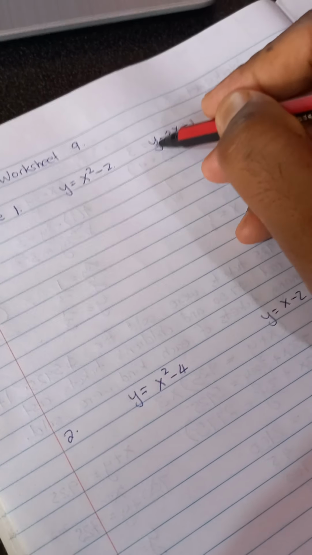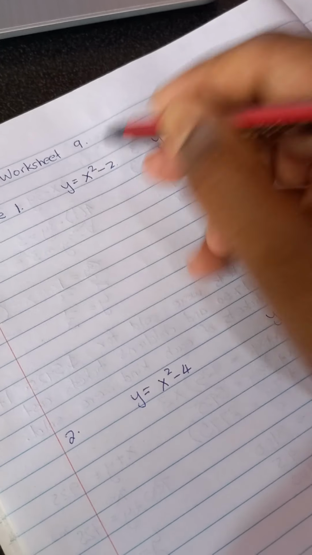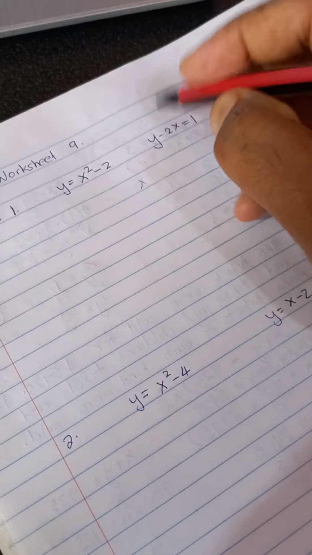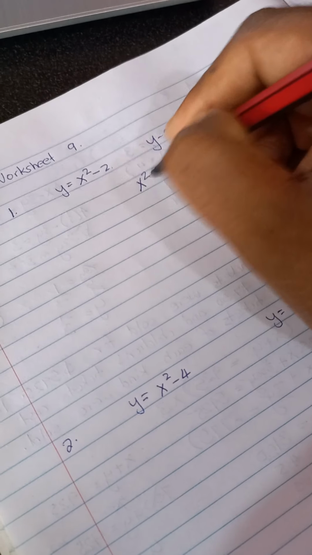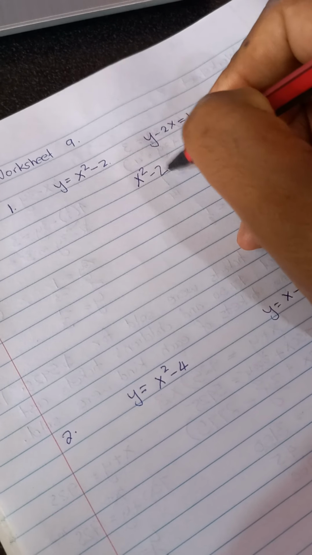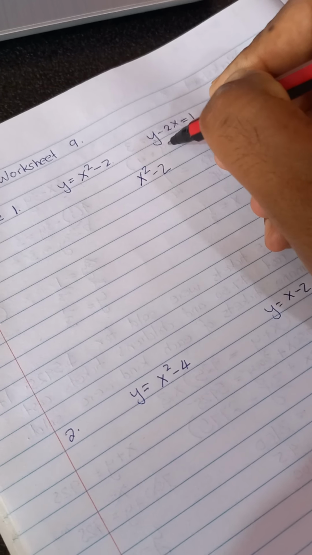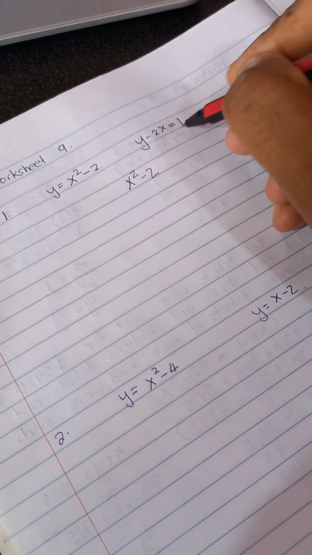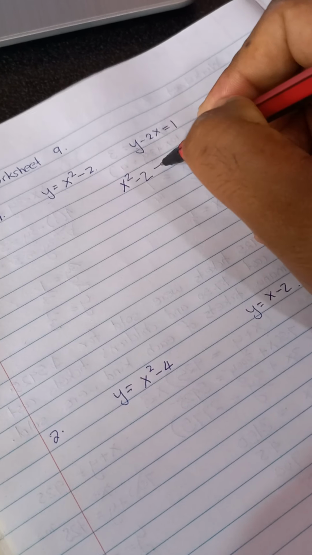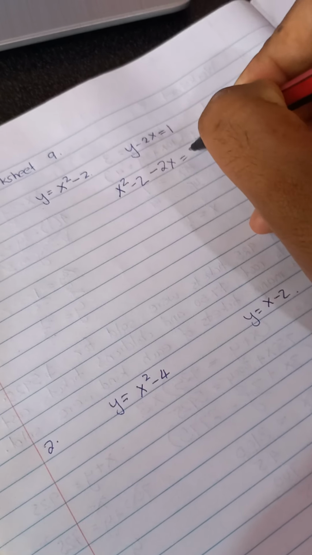So let's do that. In place of y, I'm writing this one here, x squared minus 2, that's the y value here, goes in place of y. The rest of the parts of this equation remain the same. Minus 2x equals 1.